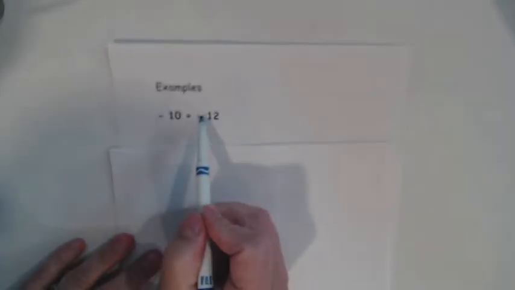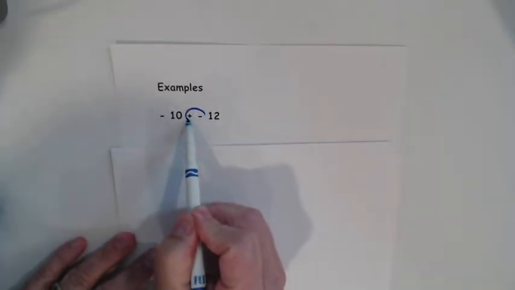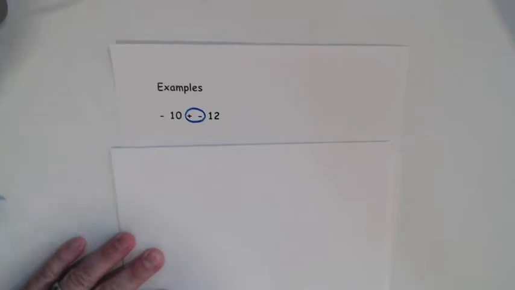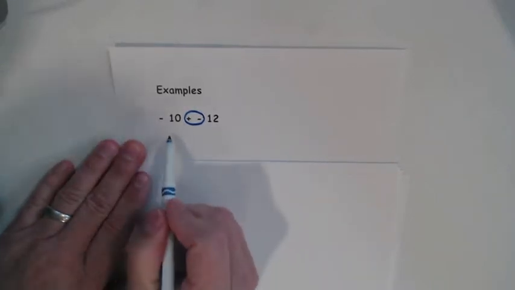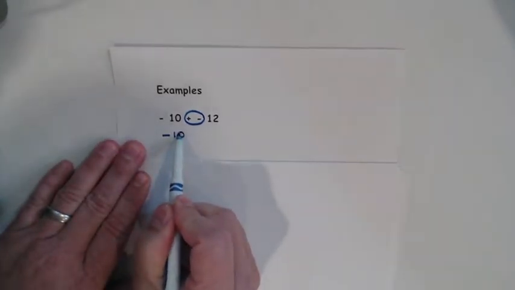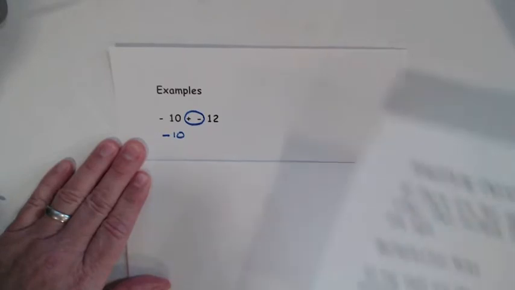Here's our first example. To simplify this, to make this easier to put in my calculator, or if you're not using a calculator, just to figure it out, I see that I've got two signs that are sitting right beside each other. I need to rewrite this problem to where there is one sign in that spot right there. So I write down -10, and then I remember those rules that I have right here.